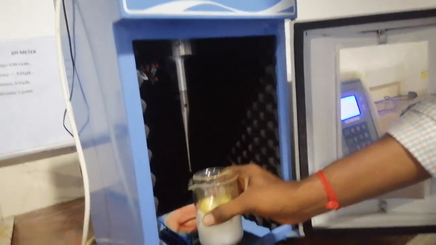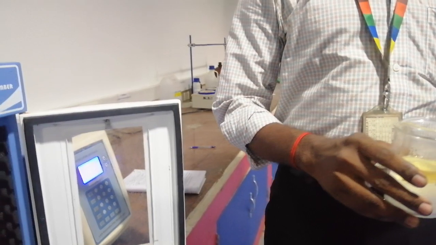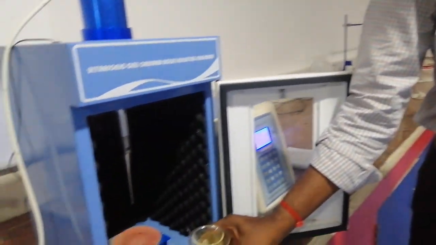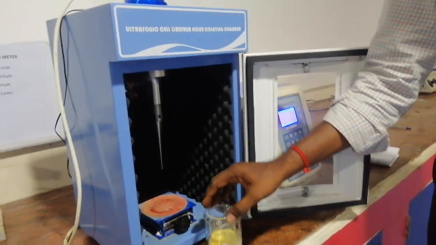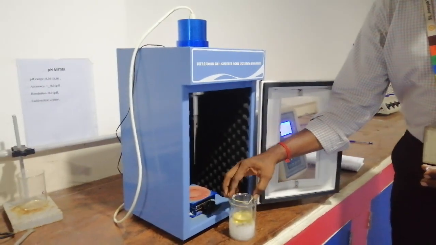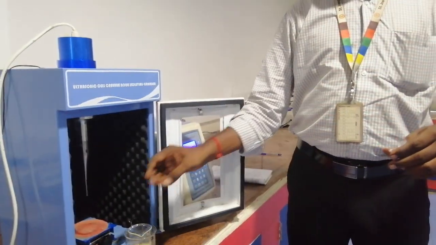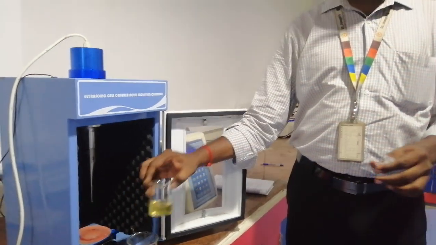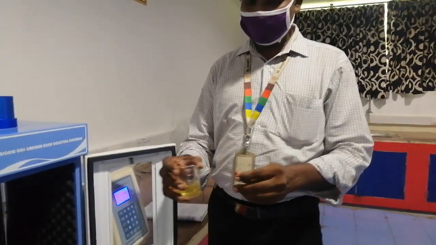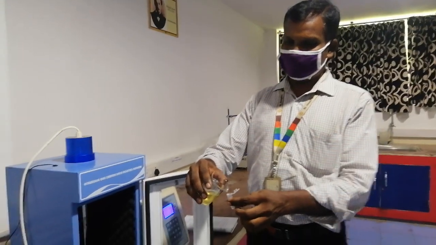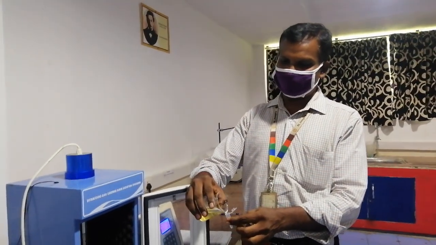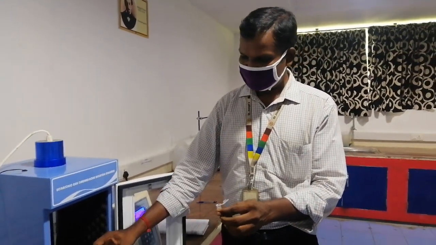Take out your sample carefully, and then collect it using a micropipette. So you have to use a micropipette to take your sample. Collect 0.5 ml to 1 ml of your disrupted cells.